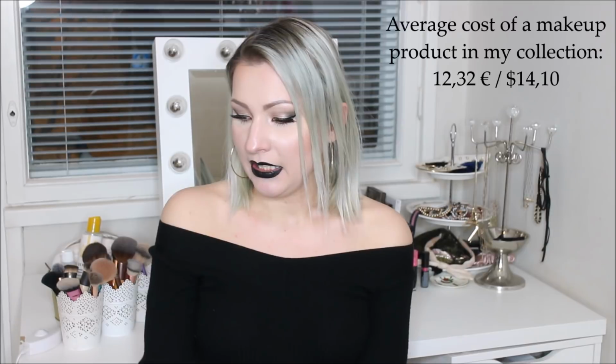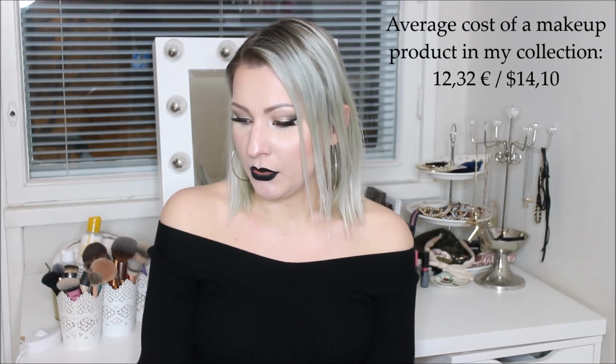If we count here the average cost of one beauty product in my collection, the average makeup product in my collection is €12.32. It is interesting to see which direction this goes. Then I do have here just a couple of extra categories. Here I didn't count the cost or anything, I just wanted to let you know how many I have.